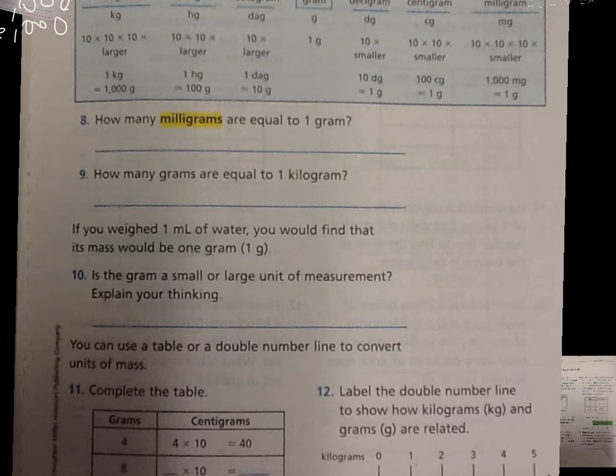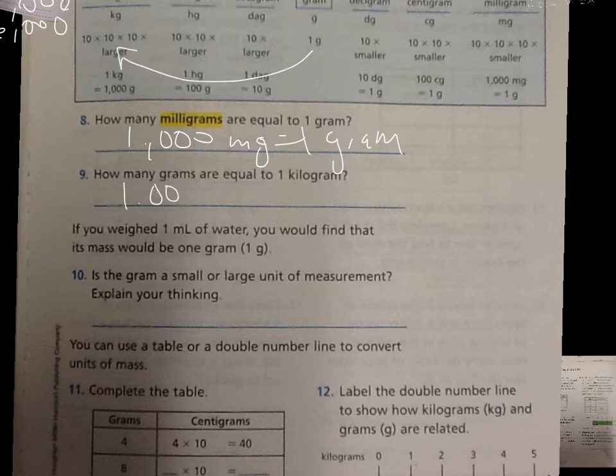So, how many milligrams are equal to 1 gram? Well, I kind of just showed you that, but it's 1,000 milligrams are equal to 1 gram. Just like the millimeter equal to one meter. So how many grams are equal to 1 kilogram? Well, here we go. We're going the opposite way now, and we have 1,000 again, but we have 1,000 grams are equal to 1 kilogram.